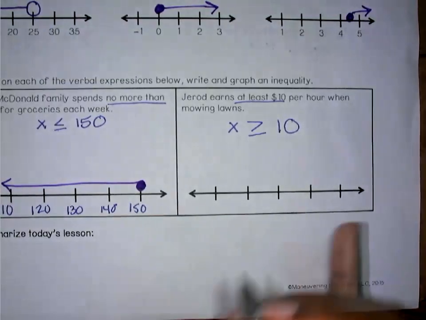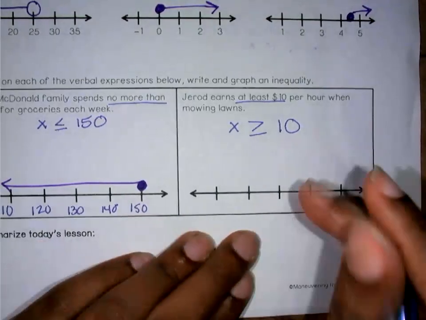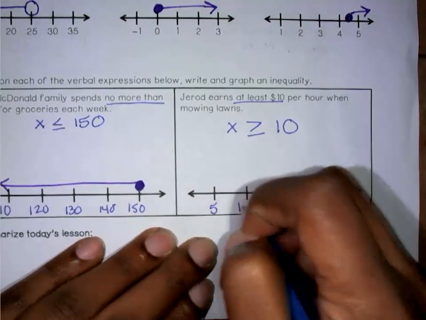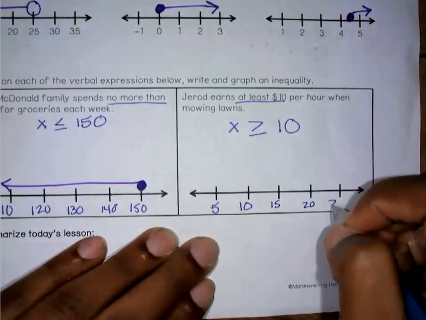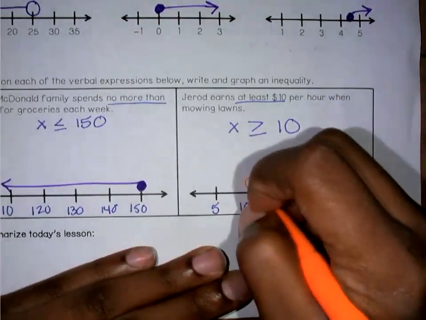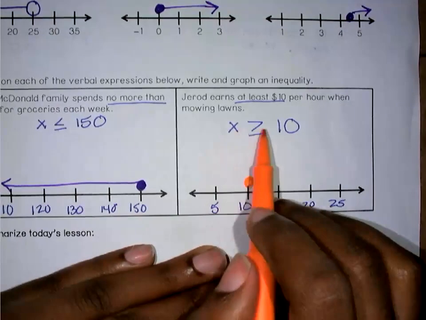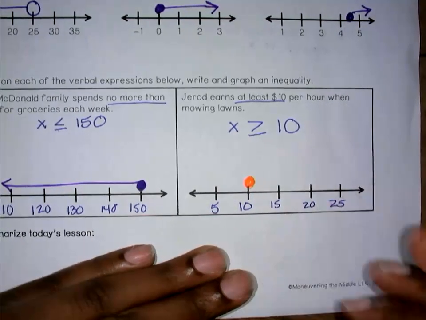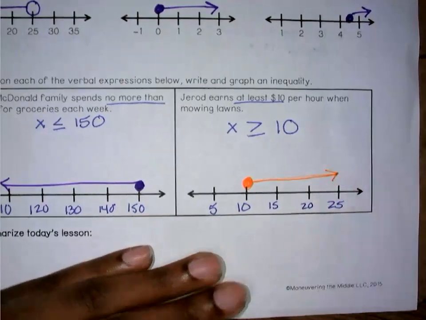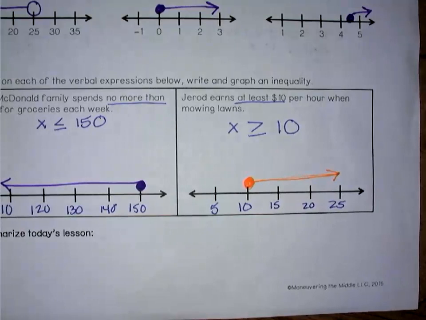All right, and we're making our number line. You can do it however you want. I'm going to label this one by 5. So 5, 10, 15, 20, 25. And when I graph this one, I know that it's going to be closed at my 10. It says greater than or equal to, and there you go, this way. All right, so that's all to graphing. You just need to know when to open it and when to close it and which direction to go.